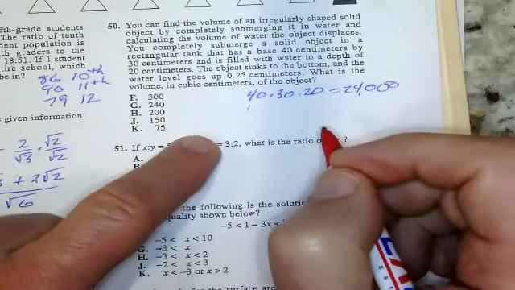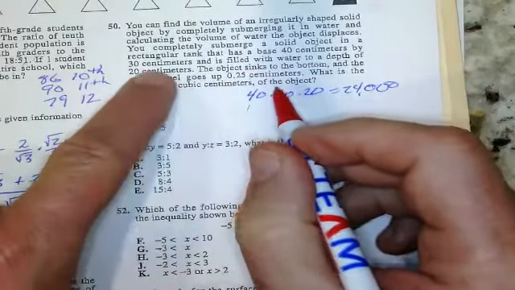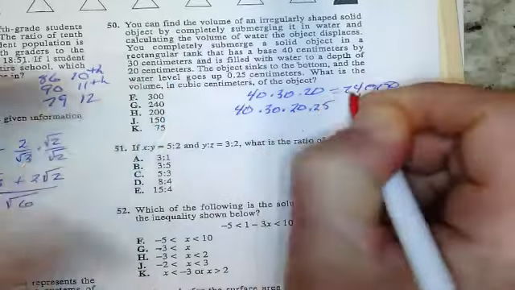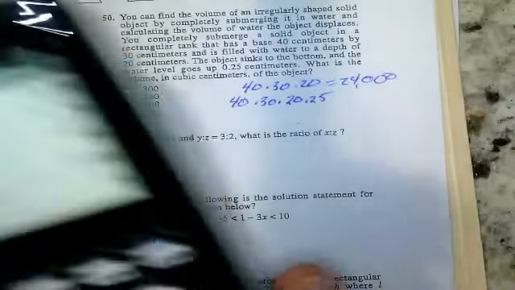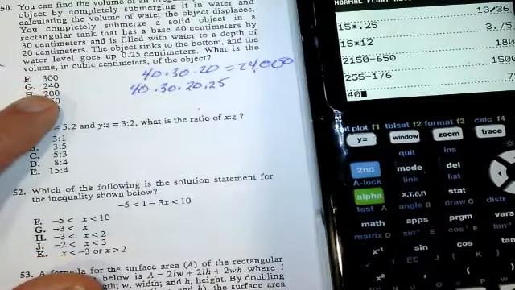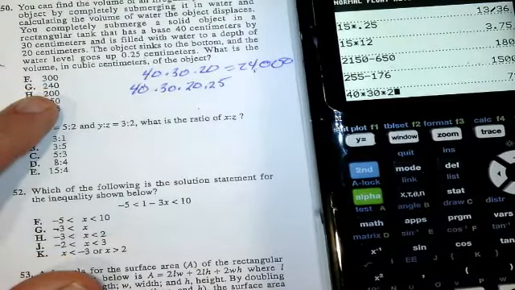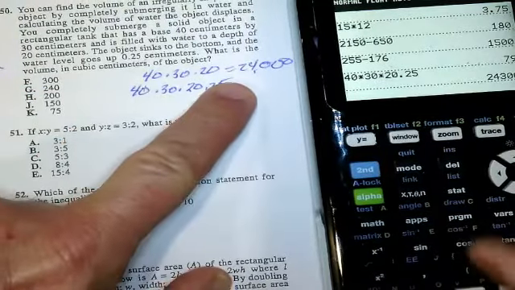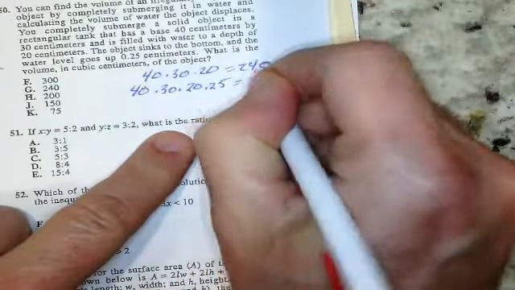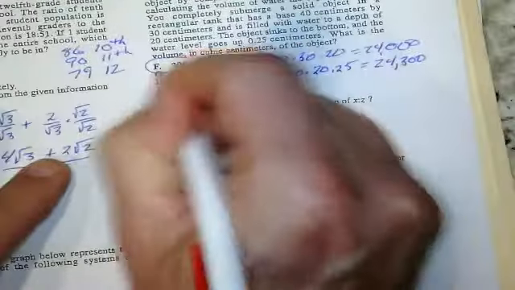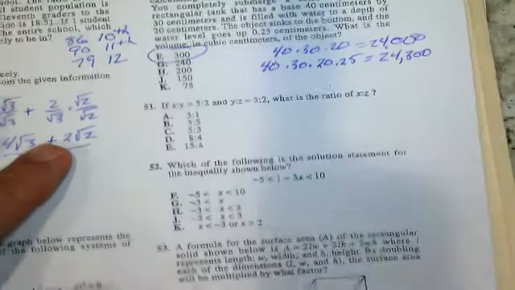Now, it says the object sinks to the bottom and the water level goes up a quarter centimeter, 0.25. So what number changed? Okay, the water level goes up. So the 20, so we still got 40 times 30 times 20.25. Okay, so I'm going to multiply those. So 40 times 30 times 20.25, that's 24,300. Go ahead and write it here, 24,300. The difference there is 300. So that's the volume of my object, 300.